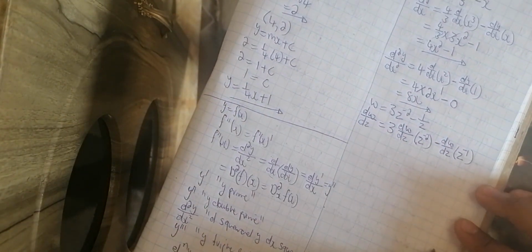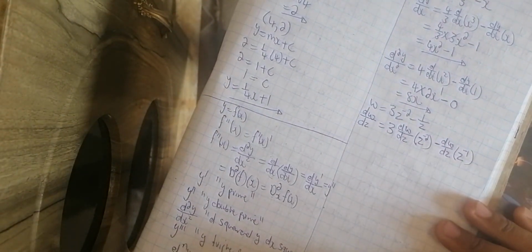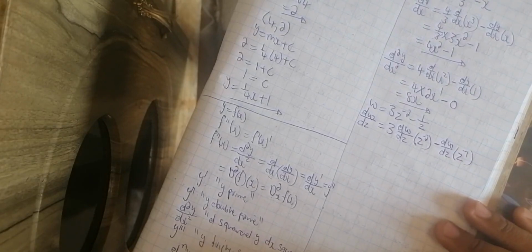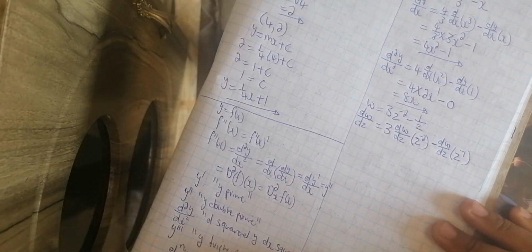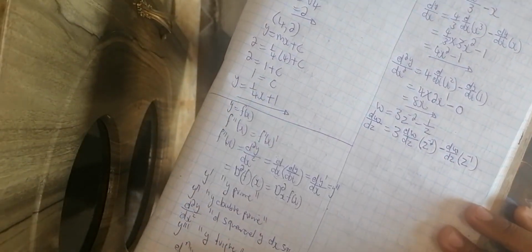Do not forget the laws of exponents from standard 7, standard 6. We deal with exponents.